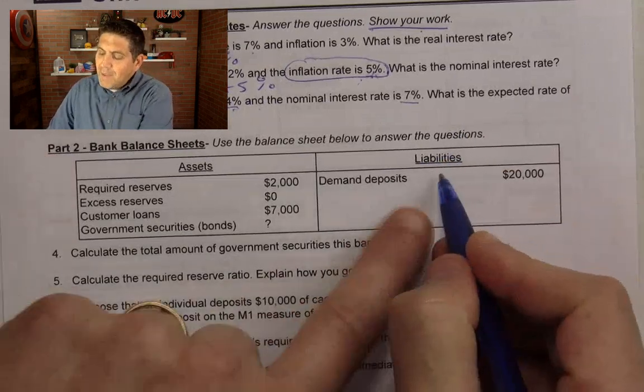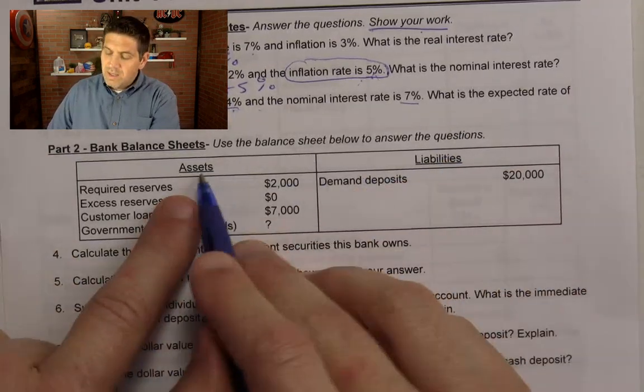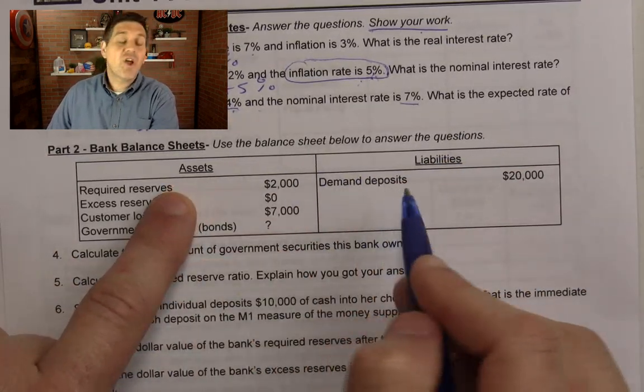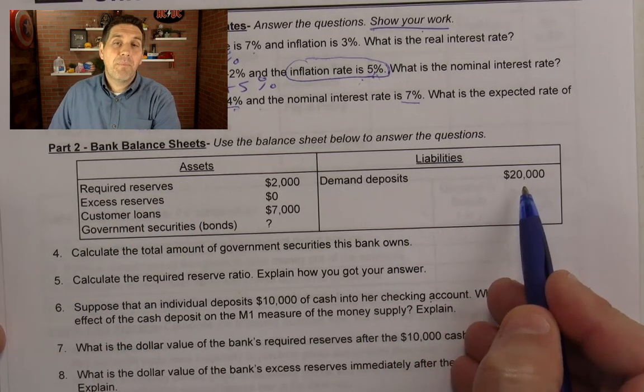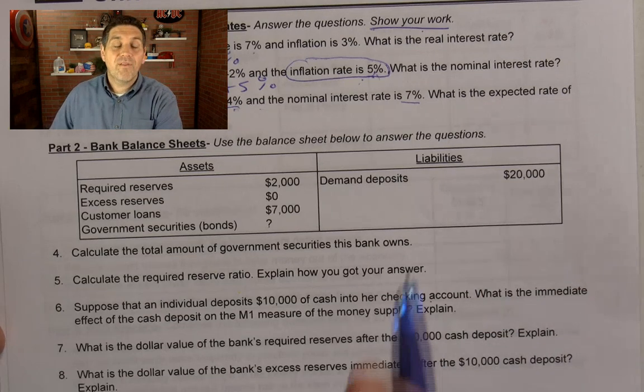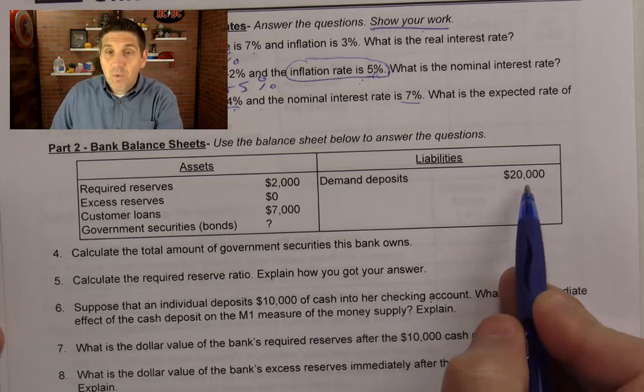Understand, liabilities are things you owe. Assets are things that you own. This is talking about the bank. It has $20,000 that has come in from depositors. People have come in and said, hey, hold my money for me, and they're putting it in the bank for $20,000.